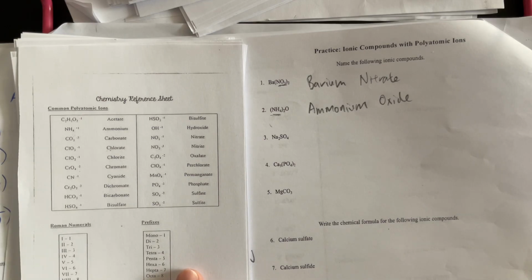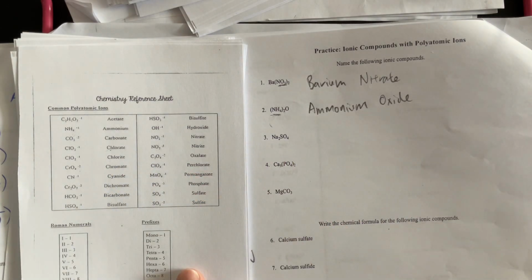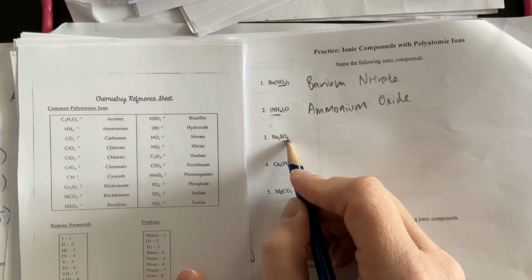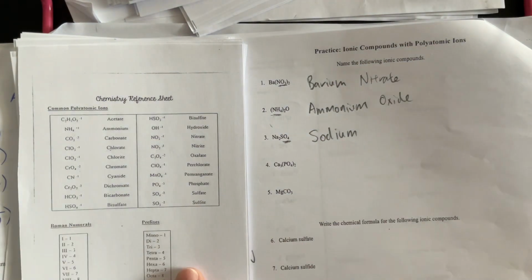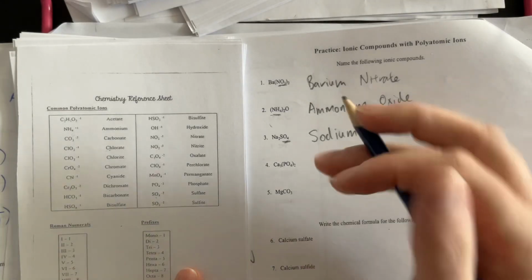Okay, next one. Na2SO4. What is the polyatomic part of that? What part of this occurs over here? The SO4, right? That's the polyatomic part. So we're still going to put Na as sodium. But for the SO4, we're going to look over here and see what SO4 is. Sulfate. It's sulfate. Good. Thank you.